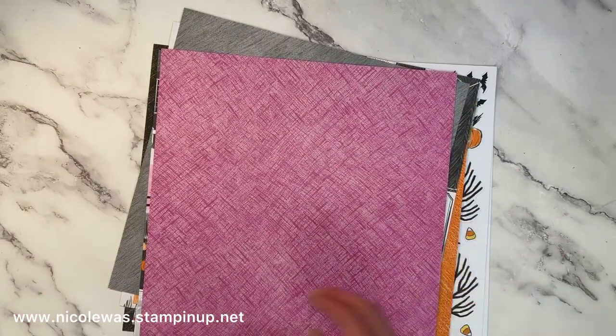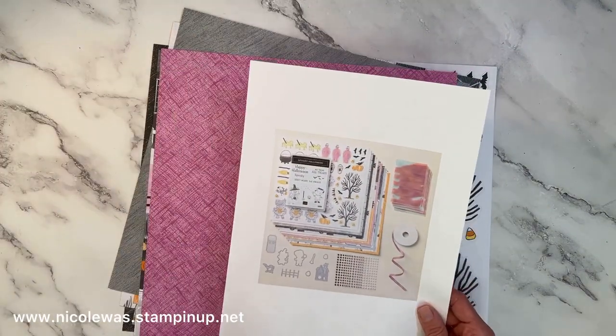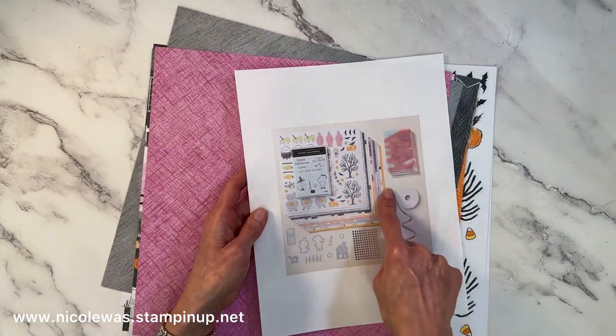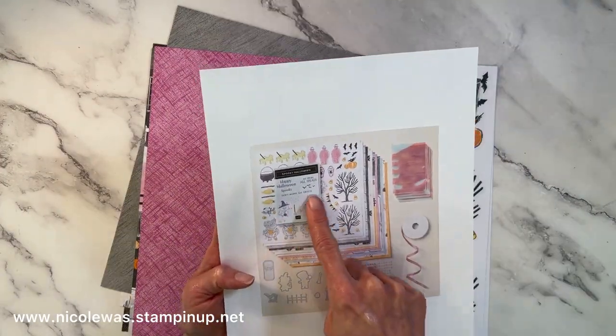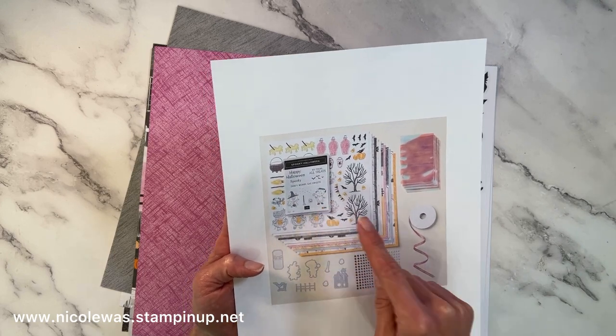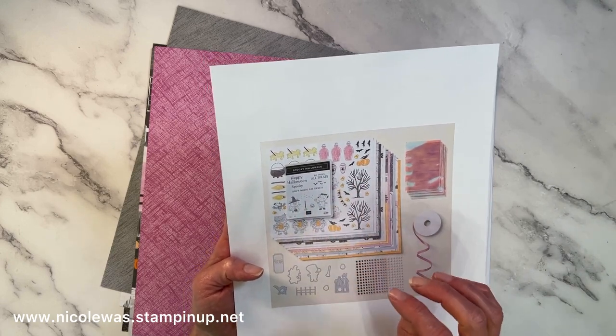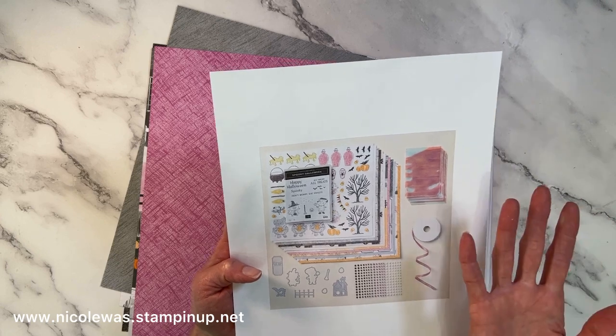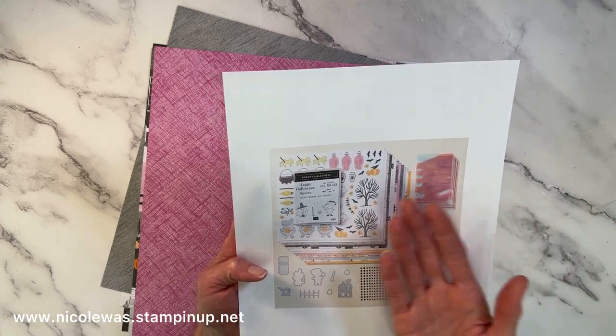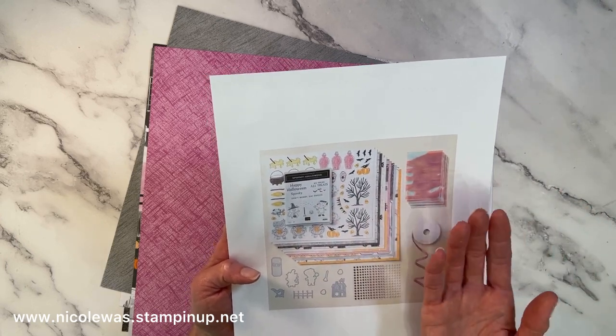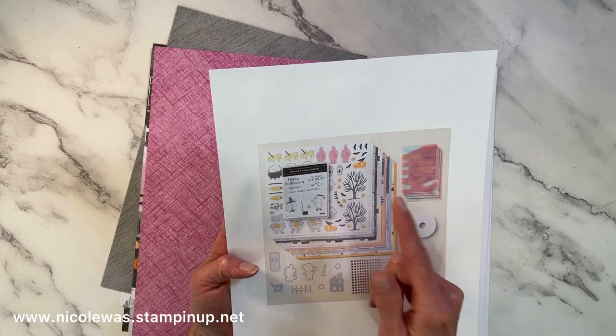I actually printed a picture of the full suite. Since I only got the DSP, it comes with a stamp set that has some really cute sentiments on it, like Happy Halloween, no tricks, all treats, spooky, and don't worry, eat sweets, which is kind of cute.